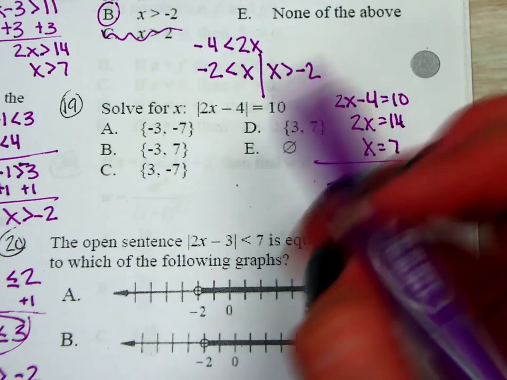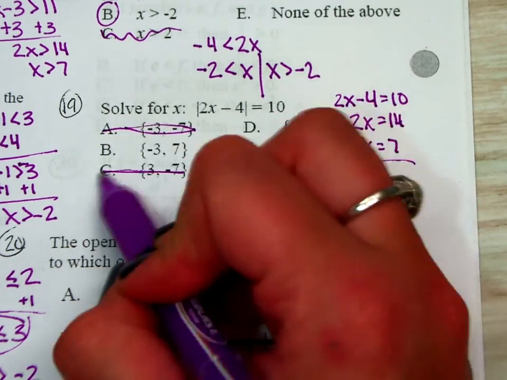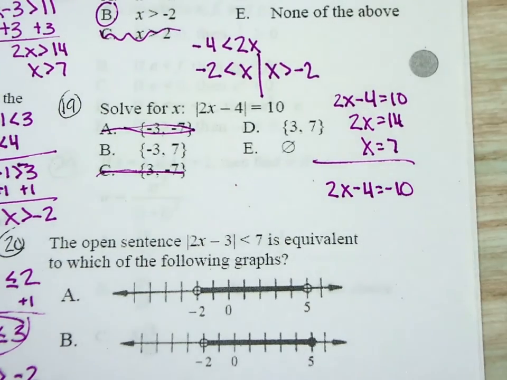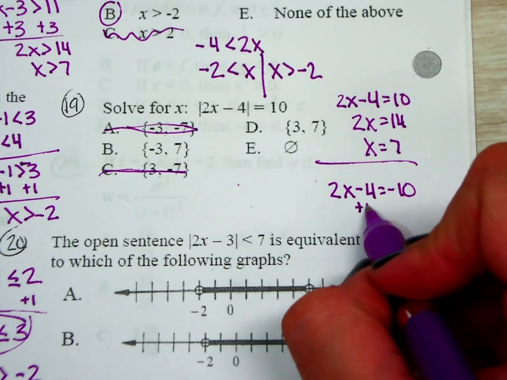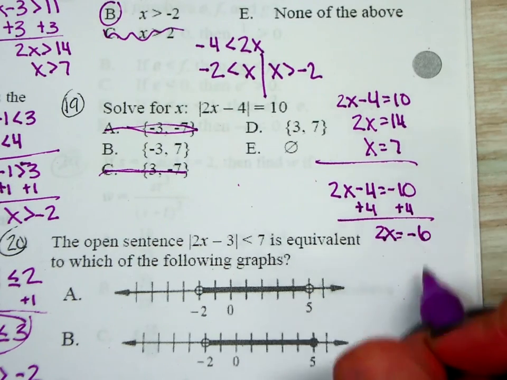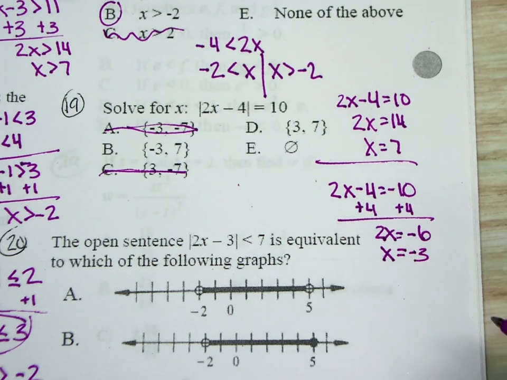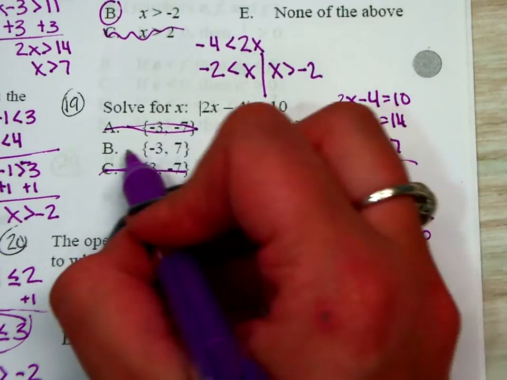So I'm going to pause, look at my answer choices. I'm going to cross out A and C because those have negative 7. They don't have positive 7. Then down here, I'm going to go ahead and add 4 with 2x equaling negative 6. Dividing by 2, I get negative 3. So D is out and E, and my answer is B.